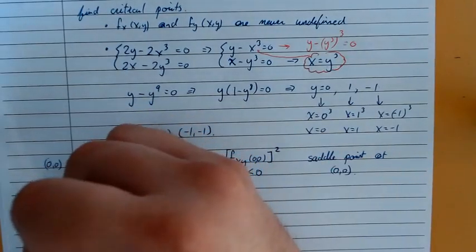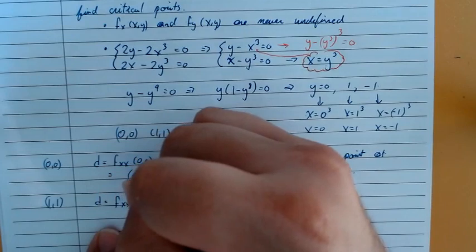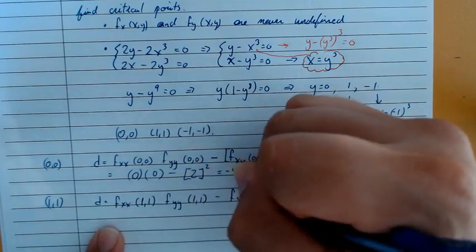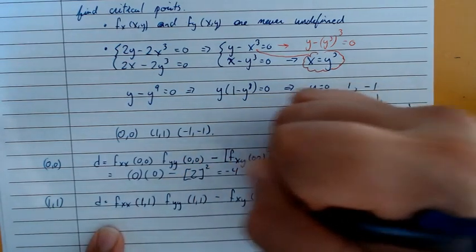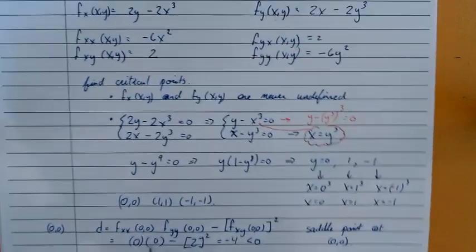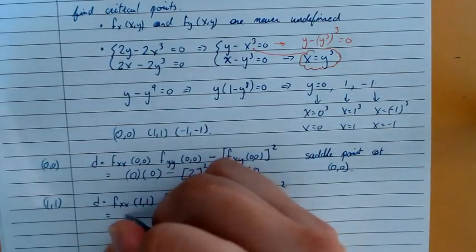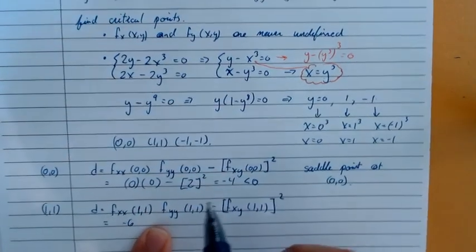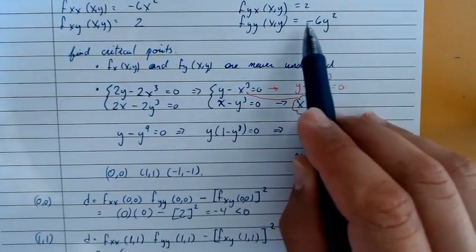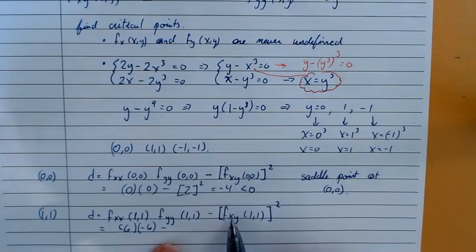Let's try the next one. Let's try (1, 1). Well, then d is equal to f sub xx at (1, 1) times f sub yy at (1, 1) minus f sub xy at (1, 1), and that last term is being squared. So for f sub xx, I'm going to plug in 1 for all my variables. If I plug in a 1 right there, that's going to be negative 6 times 1, which is negative 6. F sub yy at (1, 1): if I plug in a 1 right here, that's going to be negative 6 times 1, which is negative 6. Minus f sub xy at (1, 1).